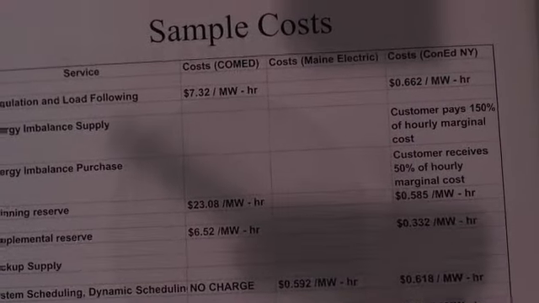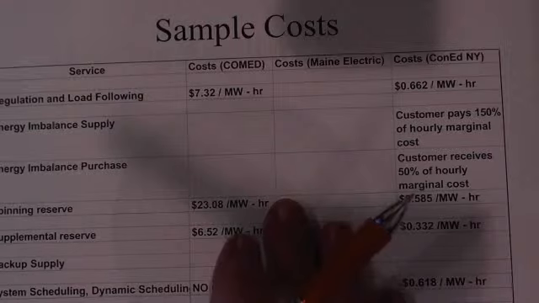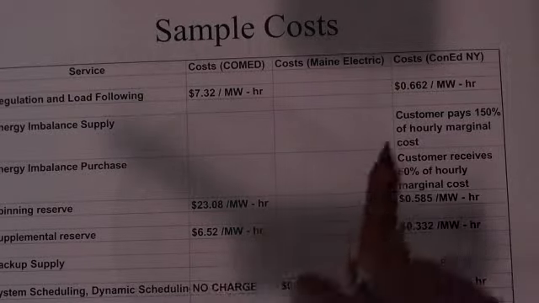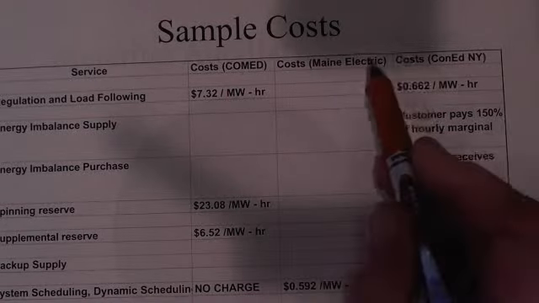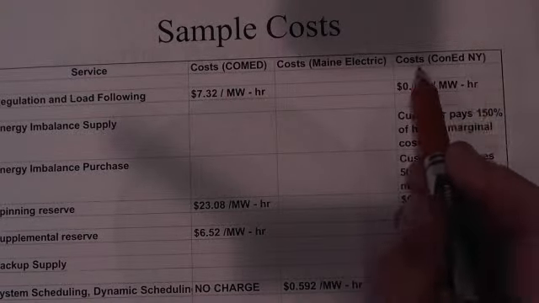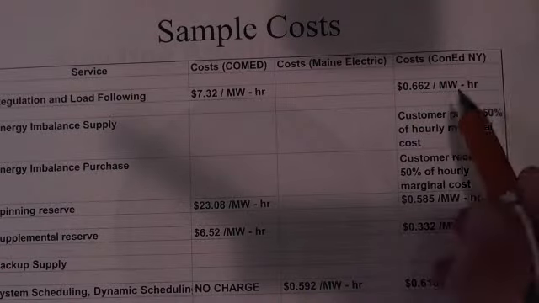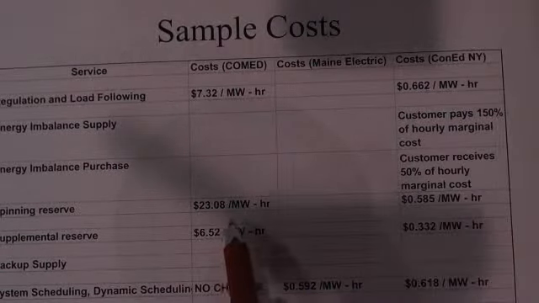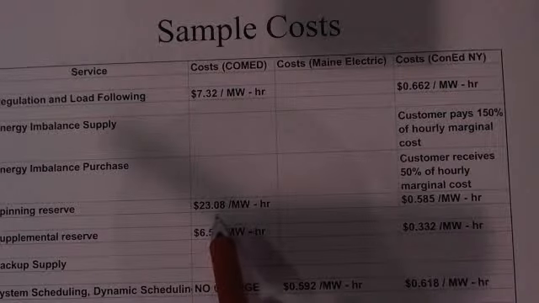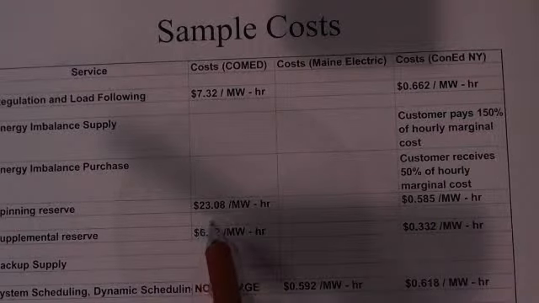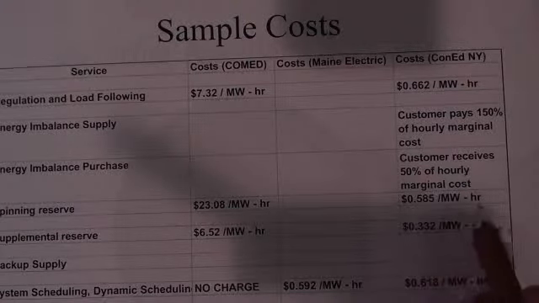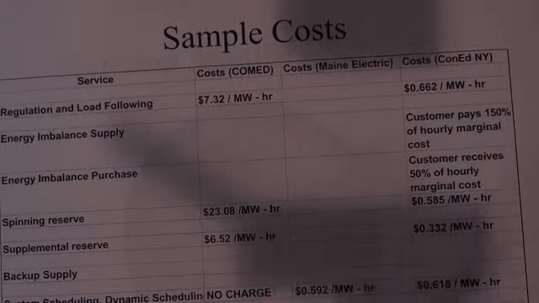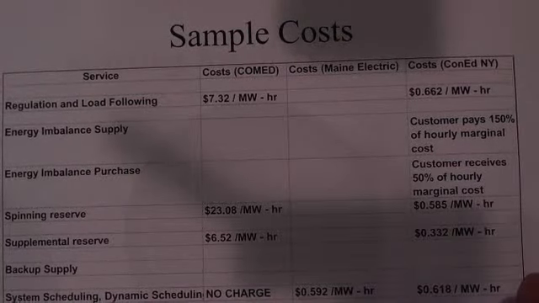The service costs again. So here were some examples that I pulled off by running around the internet from ComEd, which is in Chicago. Maine Electric had some, and so did ConEd in New York City. But they vary all over the place. Spinning reserve from ComEd is $23 per megawatt hour. Another ComEd one is 58 cents. It doesn't make much sense, but these things vary all over the place.